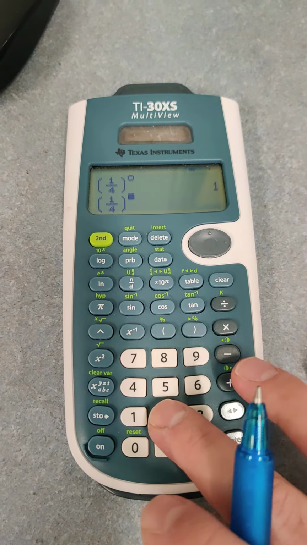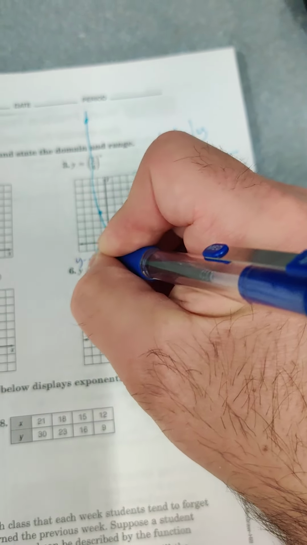Now the important point they want to know. There are 2 things they want to know. One is your y-intercept, which is this point here. That's 0, 1. All right, that's your y-intercept.